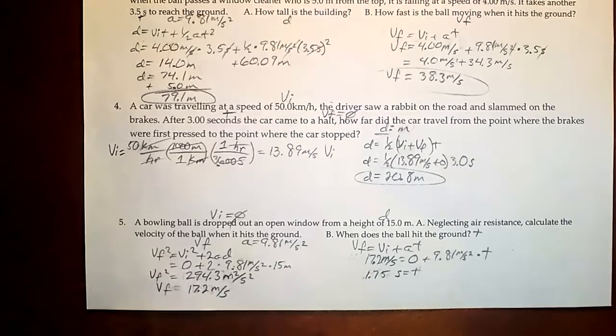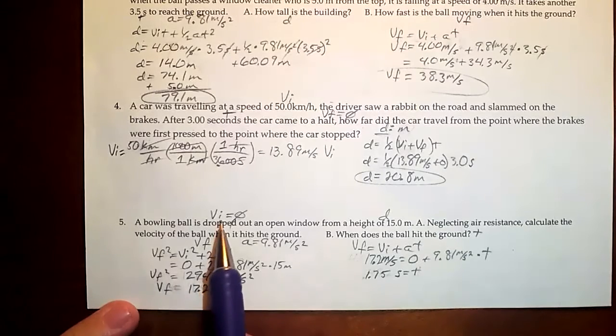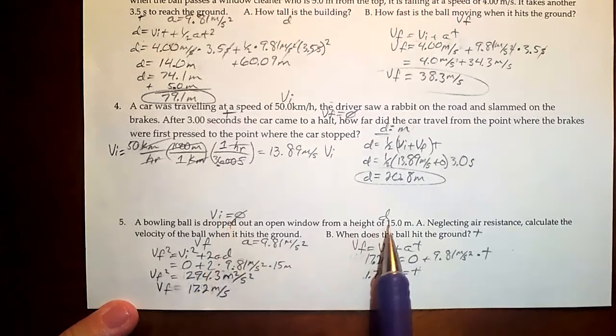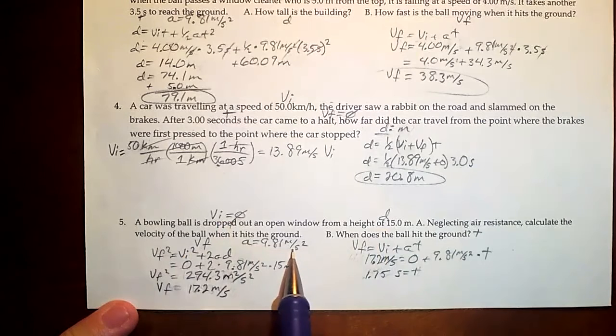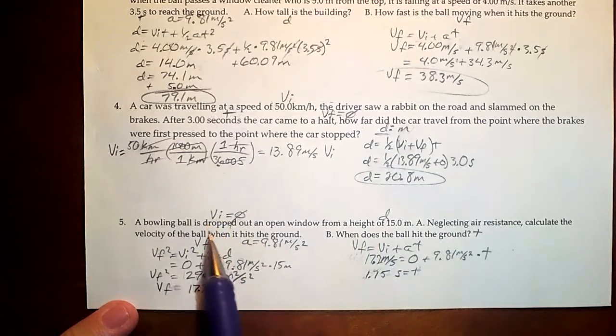On 5, we just dropped the bowling ball. So the initial velocity is 0 because you dropped it. We know the height, so that's the distance to the ground. We know the acceleration is going to be from gravity, so that's gravity. And we're looking for the velocity of the ball when it hits the ground, so that's VF. So we need some equation with all those things in it, and this is the one.